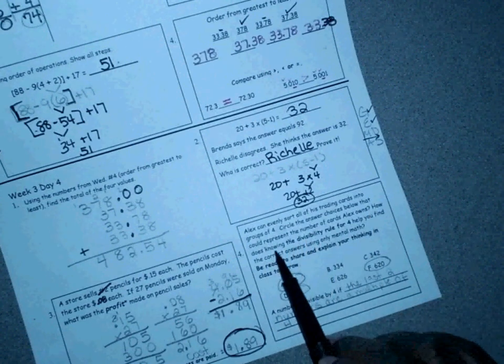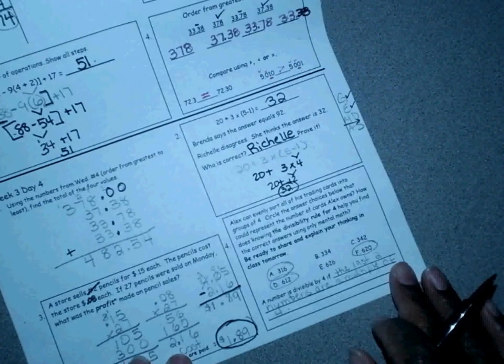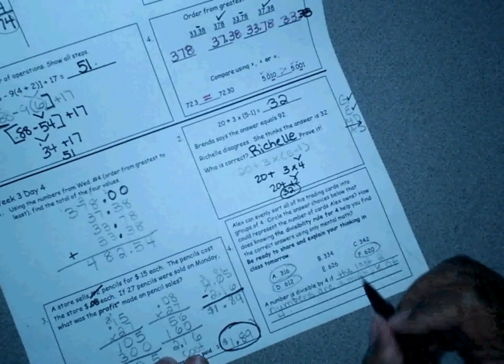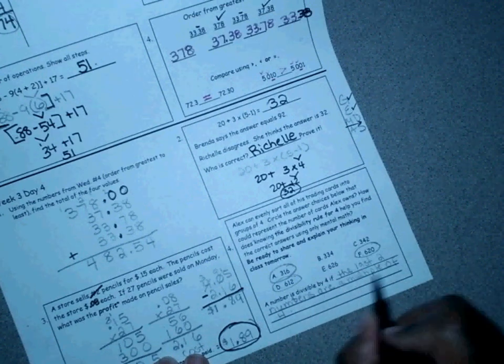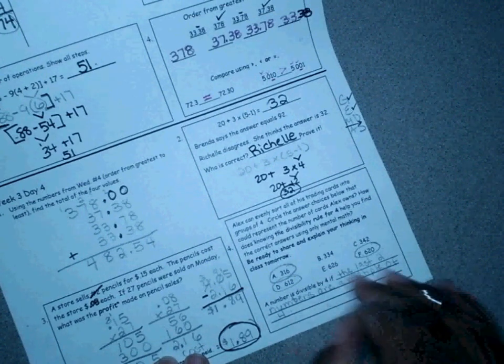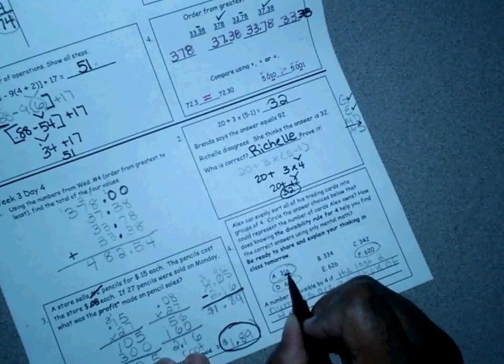Okay, last one. Alex can evenly sort all of his trading cards into groups of 4. Circle the answer choices below that can represent the number of cards Alex owns. He does know the divisibility rule of 4. And for those of you, if you Google search the divisibility rule, it's saying that the last 2 numbers are a multiple of 4 for it to be divisible by 4.